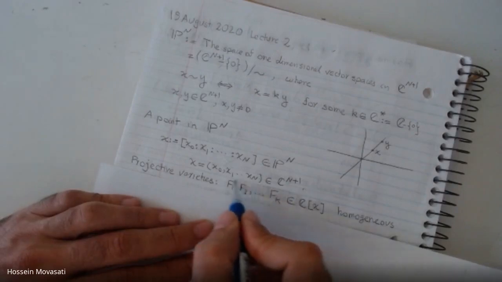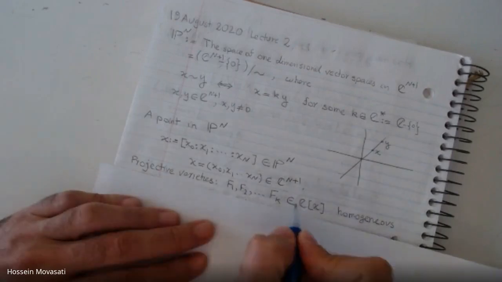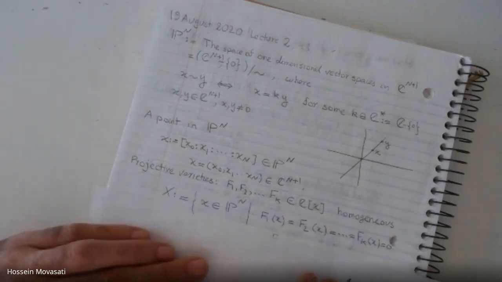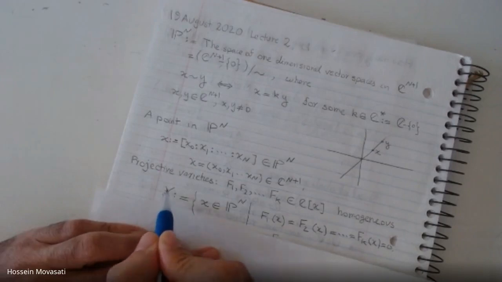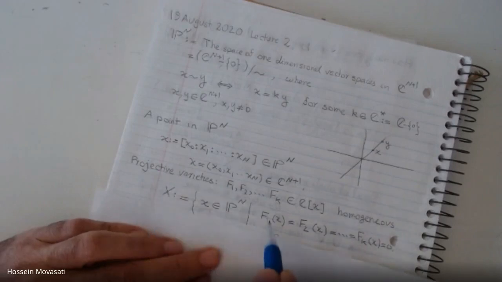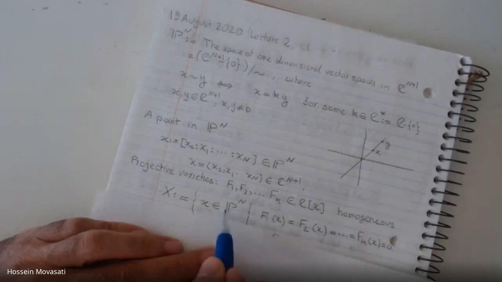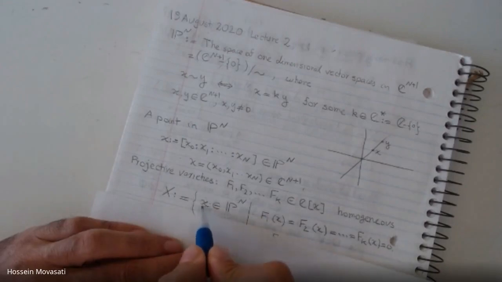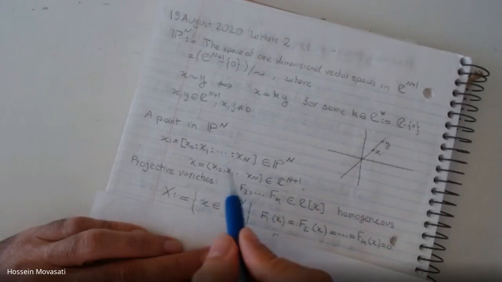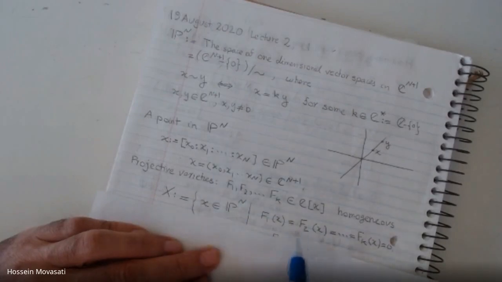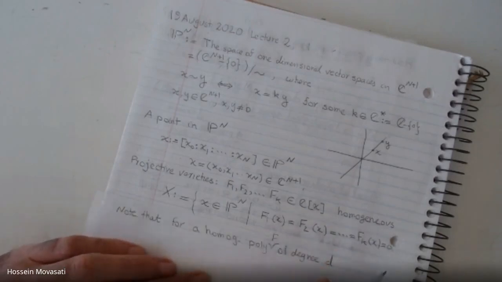If you take these homogeneous polynomials f1, f2, ..., fk, then you can form the variety X, which is the zero set of f1, f2, ..., fk: all the points x in Pn such that f1(x), f2(x), ..., fk(x) are equal to 0. You see that x is defined up to multiplication by a constant, and since f1, ..., fk are homogeneous, this definition is well defined.